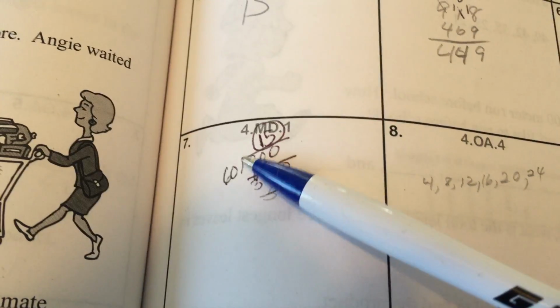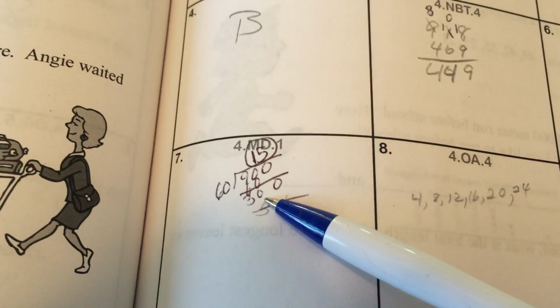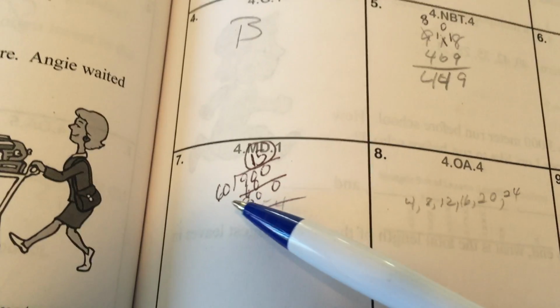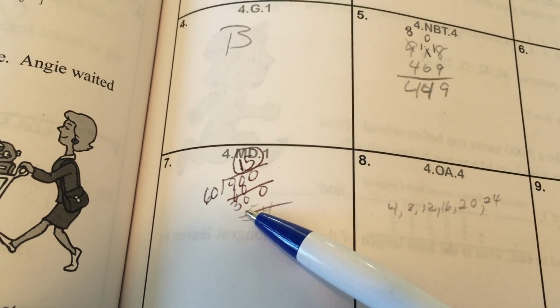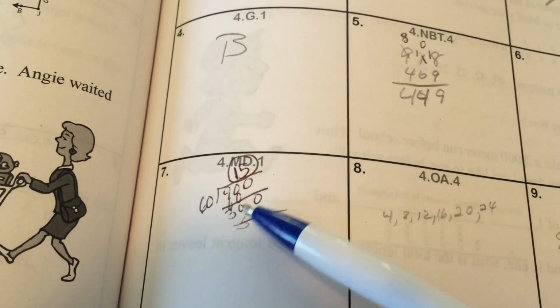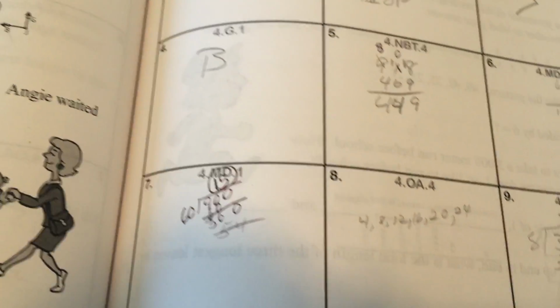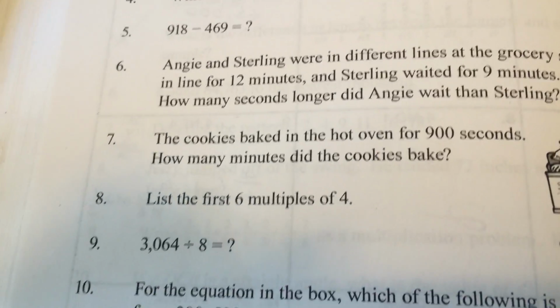So 60 goes into 90 once. And then I subtract, that's 30. Bring down the 0, that's 300. I know that 6 goes into 30 5 times. So 5 times 60, though, is 300. So then it's 15. All right, what are the first 6 multiples of 4?